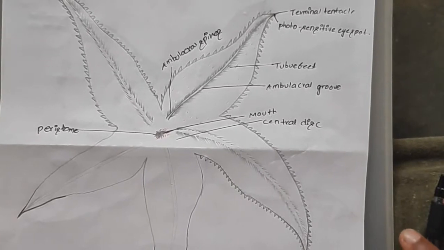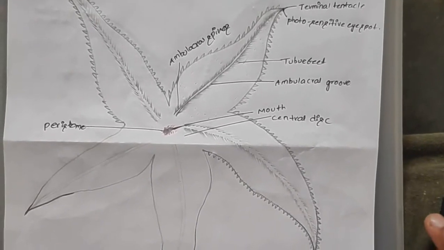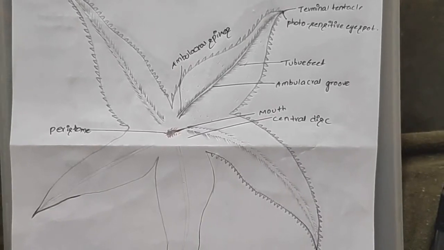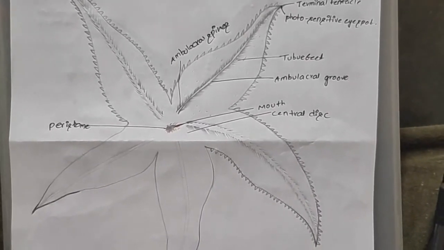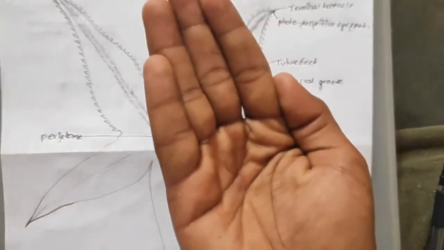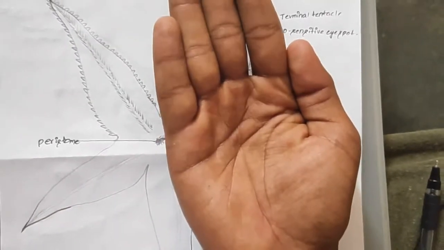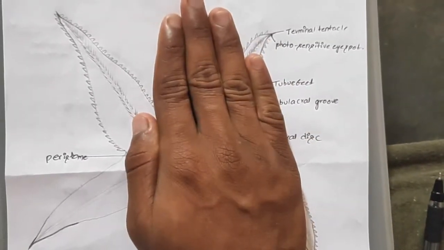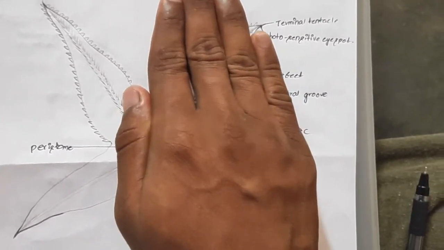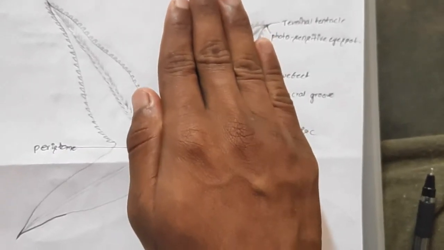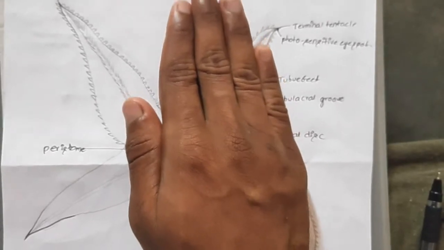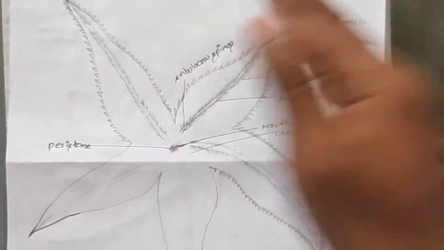Starfish is of different shapes. It may be star shaped, reticulate, or a flat structure. Because of this, we cannot see the anterior and posterior end in Asterias. Instead of this, we can see the oral and aboral surface. Oral surface means, imagine this is the starfish. The surface which is attached to the ground is known as the oral surface, and the surface which is not attached to the ground is known as the aboral surface. This kind of structure is the starfish. We cannot see anterior and posterior end. We can see oral and aboral surface.